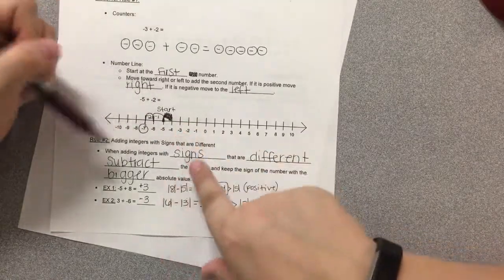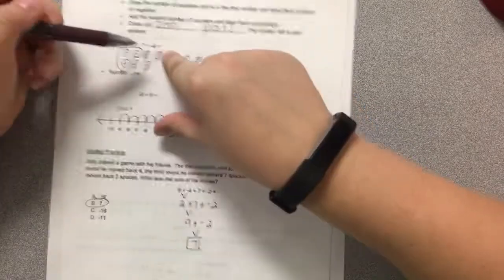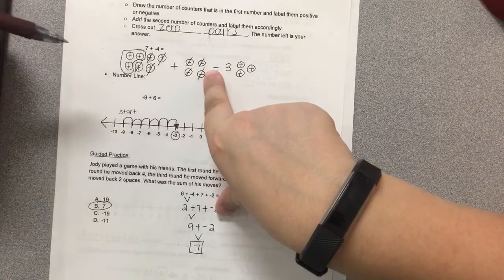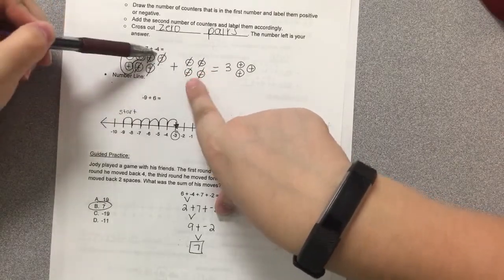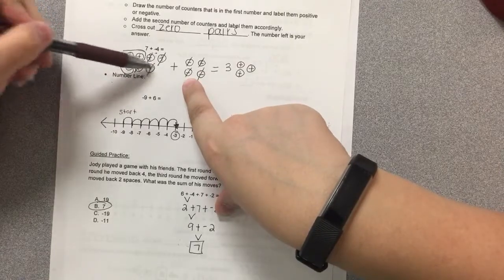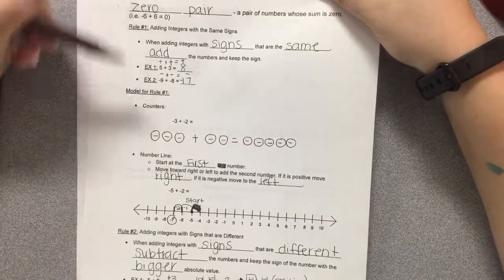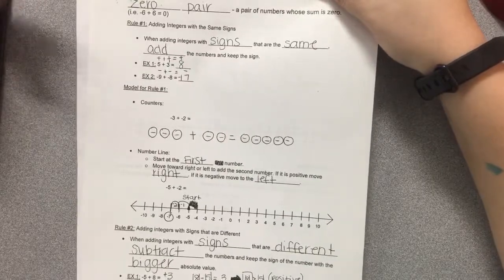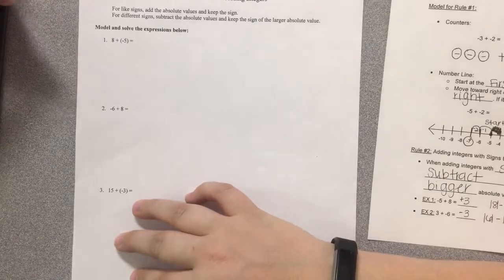Now, if I am changing which one I'm doing, and I have something like 7 plus -4, I have 7 positives, and I have 4 negatives. But if I'm going to add 4 negatives, that means that they cancel out 4 positives because we have what we called a zero pair. Because a positive and a negative together make a 0. Because if I say +1 and -1, that shows us 0.